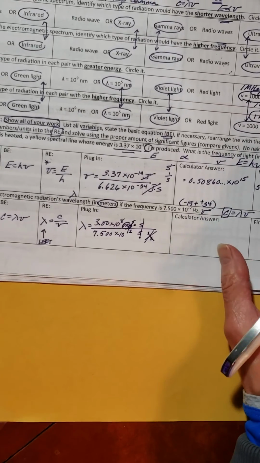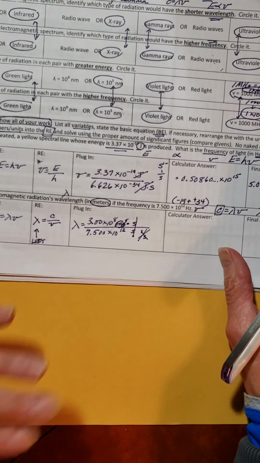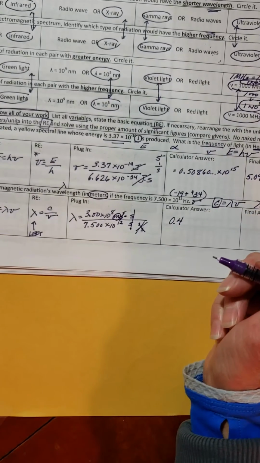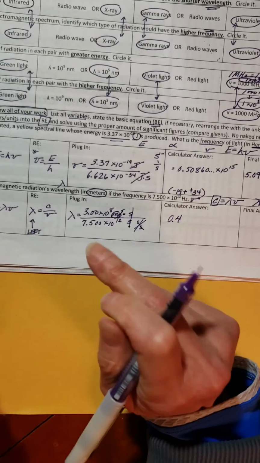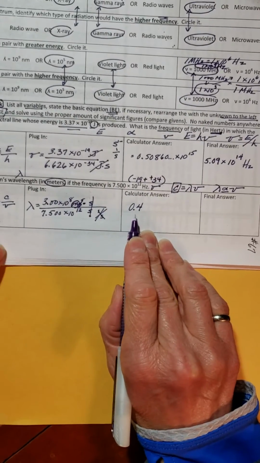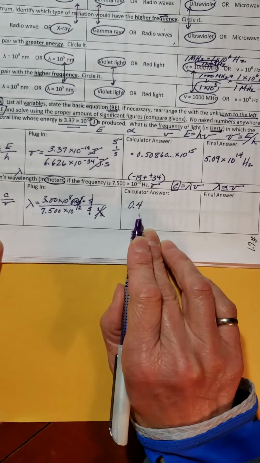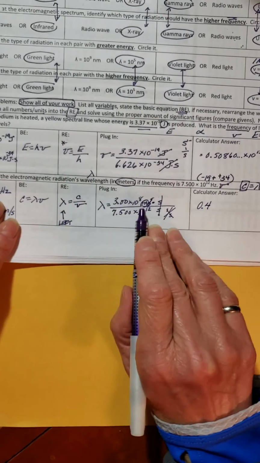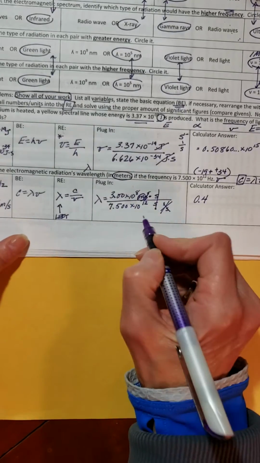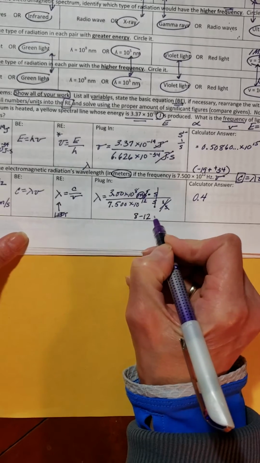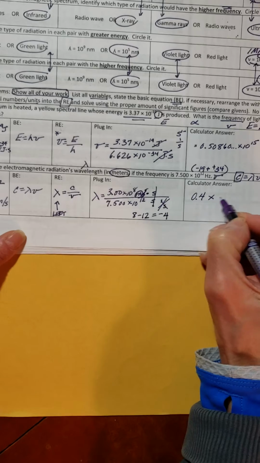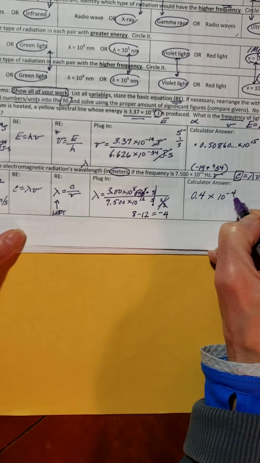Now, your calculator answer essentially gives you a number. It's like, whoa, yeah, that's great. So you're actually going to get a 0.4. You're like, ooh, 0.4. I don't have to worry about sig figs too much. But you do, because you have more sig figs over here than this answer shows. You will have to insert placeholders at some point. Let's look at the exponent. We are dividing, so therefore we subtract 8 minus 12, and that's going to give you -4. So this is times 10 to the -4th.